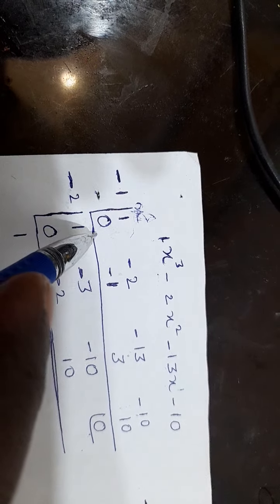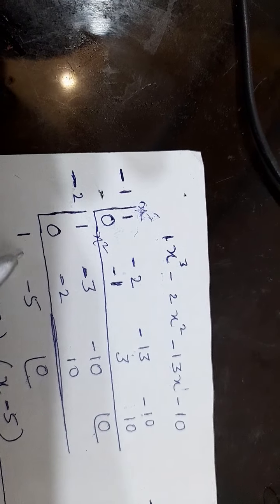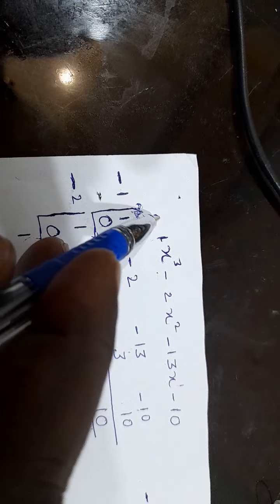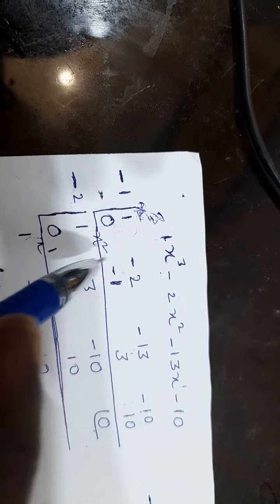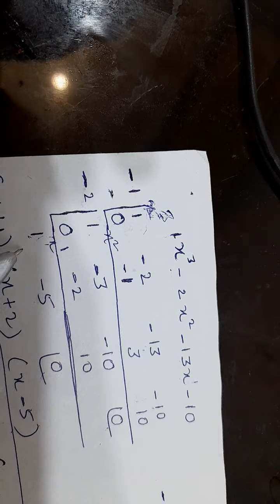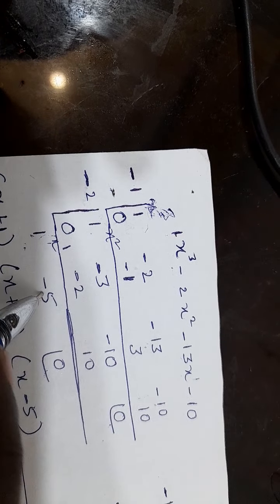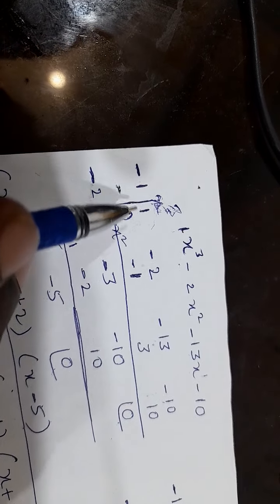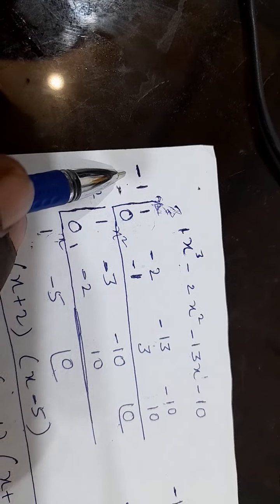Here the highest power is x square. Here the highest power of x is x only, x to the power 1. So start with the x cube coefficient you have taken. Second step x square. Third step x. So here 1 into x is x. 1 into x is x. x minus 5, I have taken x minus 5. And what about the others here? Here minus 1. x is equal to minus 1.